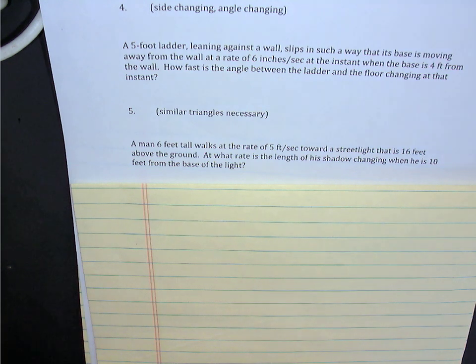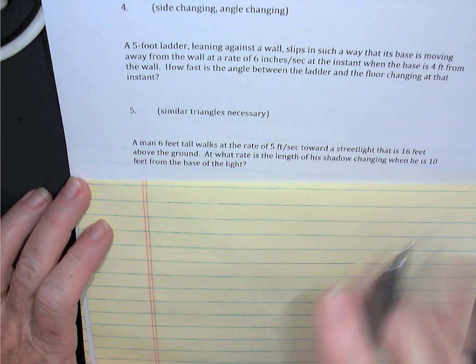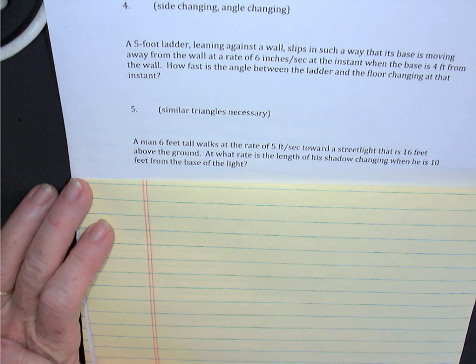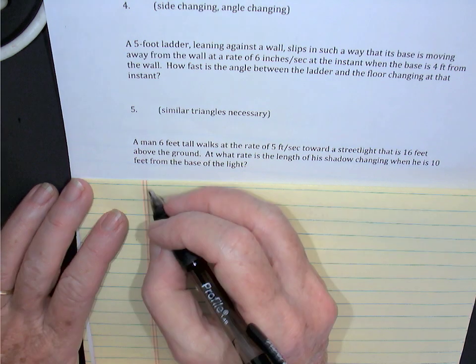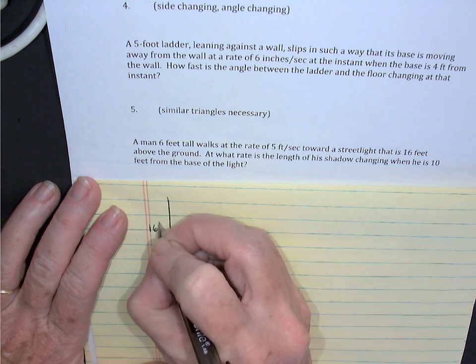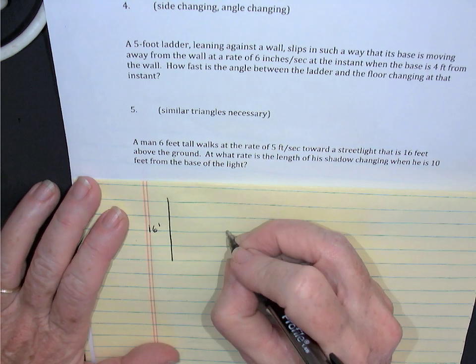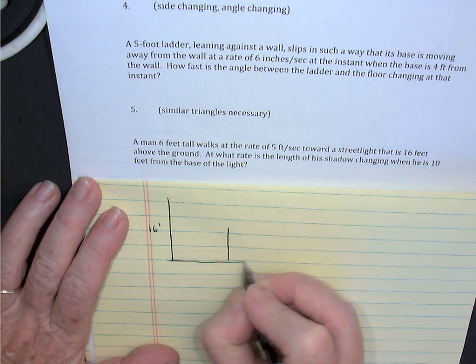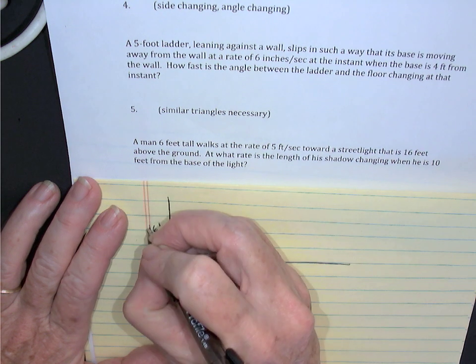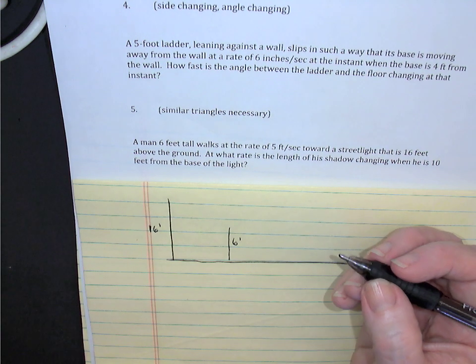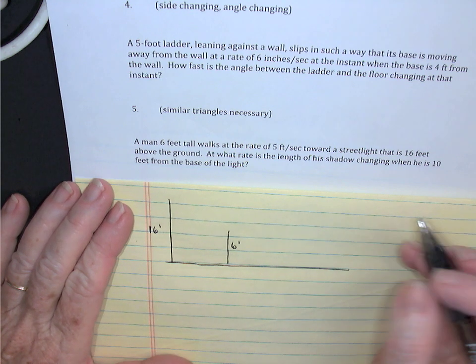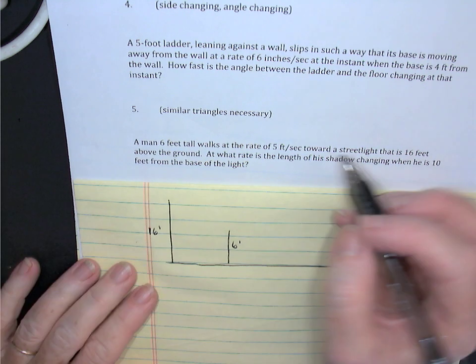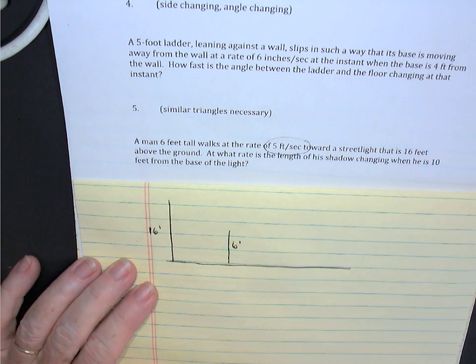Well, little bit by little bit, let's look at this. Let's draw a picture. When you think about the players that we definitely have, a street light that is 16 feet tall and not changing, and a man who is 6 feet tall, and the ground. The man is 6 feet tall, and he's not growing either. At a certain point, you stop growing. And we know he's walking at a rate of 5 feet per second. So that's a rate of change.